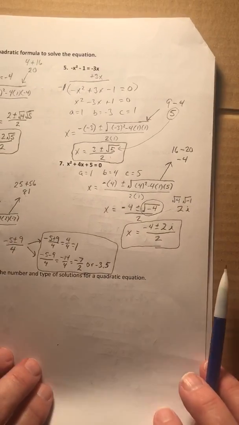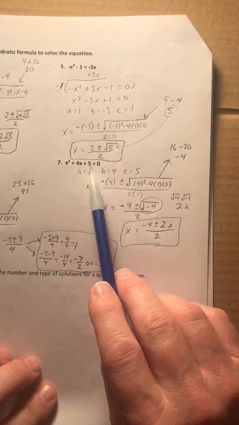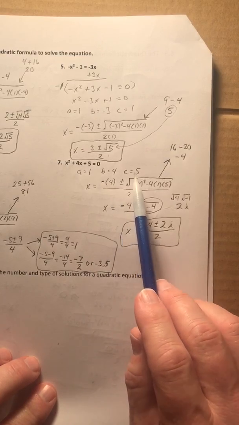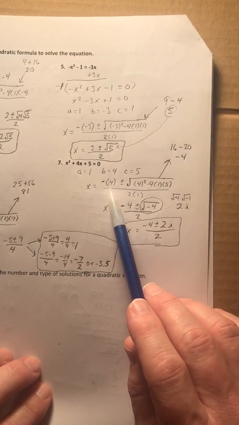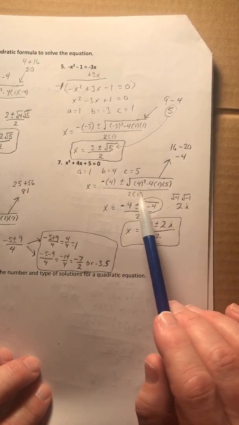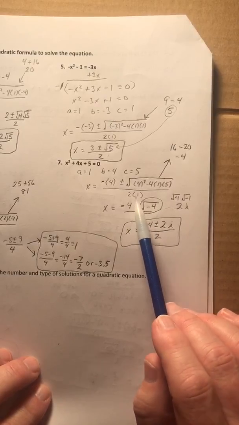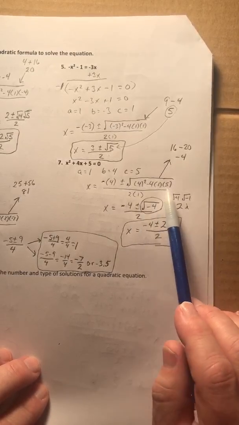All right. And then our last one, number 7. Again, it's already in standard form. So A was 1, B was 4, and C was 5. So again, plugged it into the formula. We have a -4, brought it down, plus or minus my discriminant. All right, so I just did the square root over 2 times 1, which is 2. All right, now we do the discriminant.